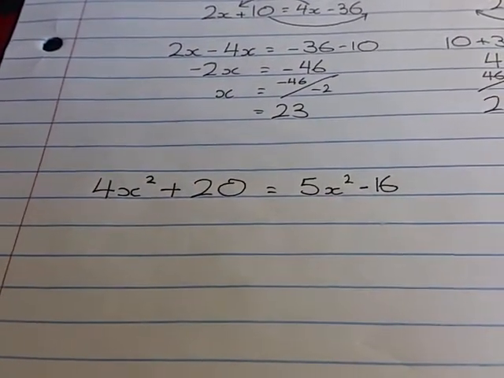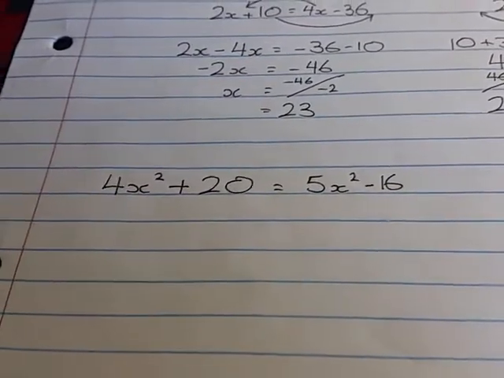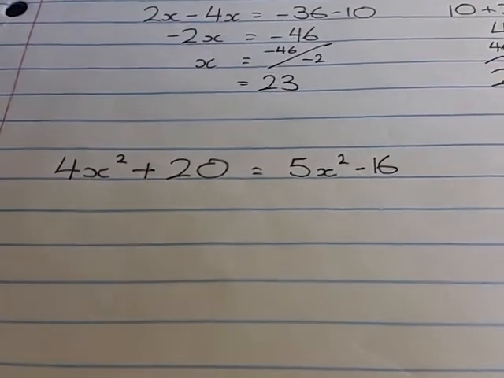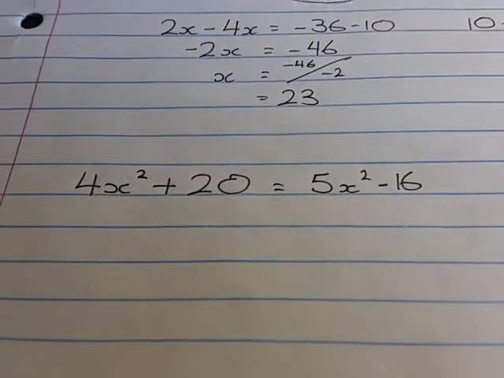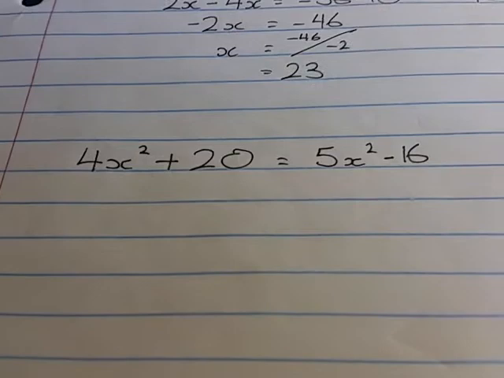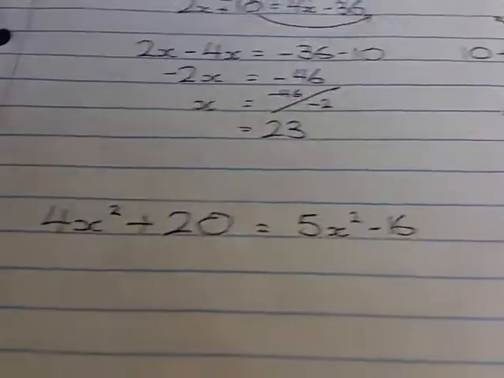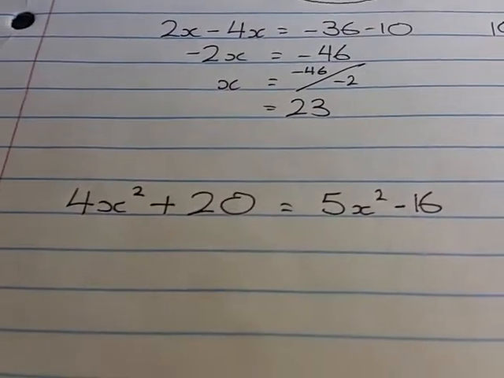That comes more at grade 9 level when you do things like factorization. But at this stage, you just need to focus on keeping like terms together. So like I said with the previous one, you can have it on whatever side you want.